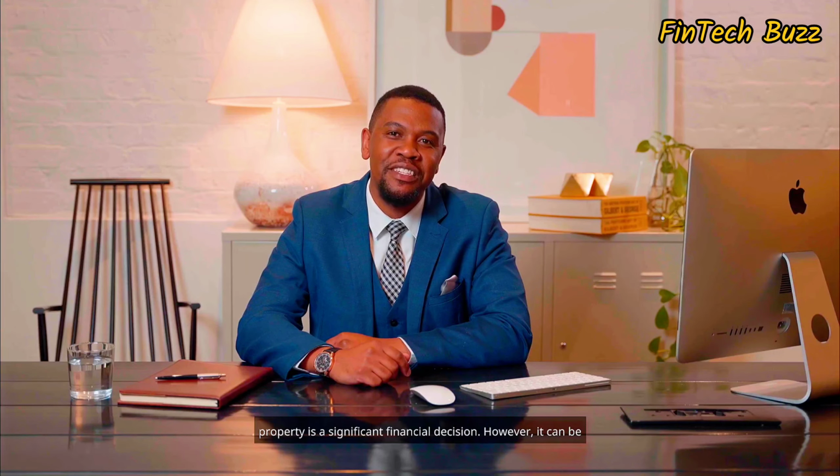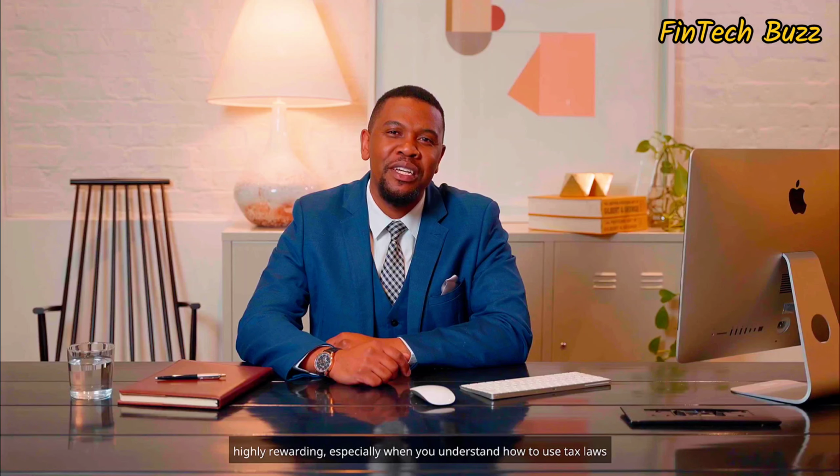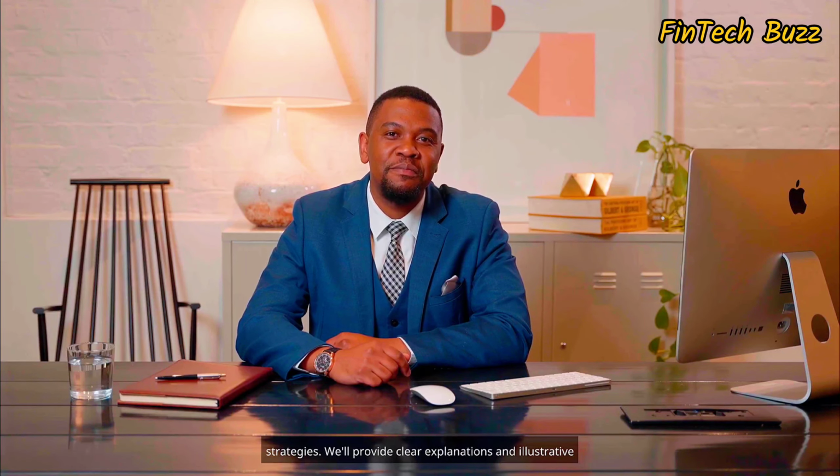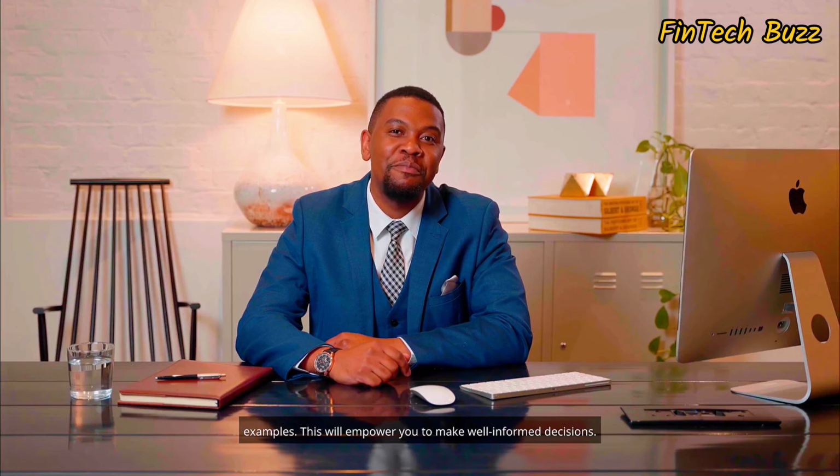Investing in property is a significant financial decision. However, it can be highly rewarding, especially when you understand how to use tax laws to your advantage. Australia's tax system provides investors with a range of legitimate strategies to minimize their tax obligations. Throughout this essay, we'll delve into the intricacies of these strategies. We'll provide clear explanations and illustrative examples. This will empower you to make well-informed decisions.